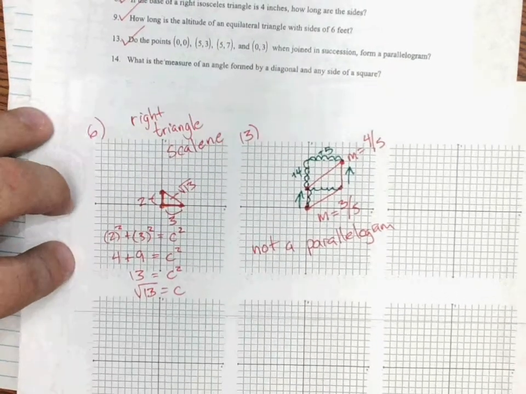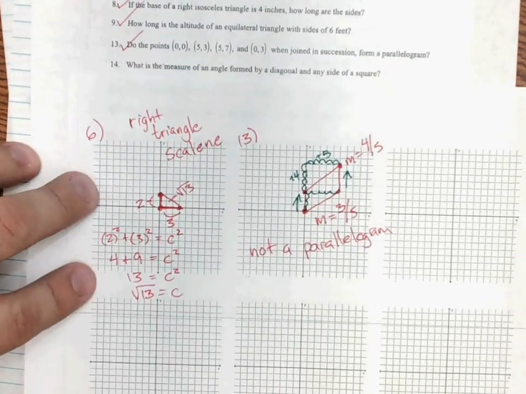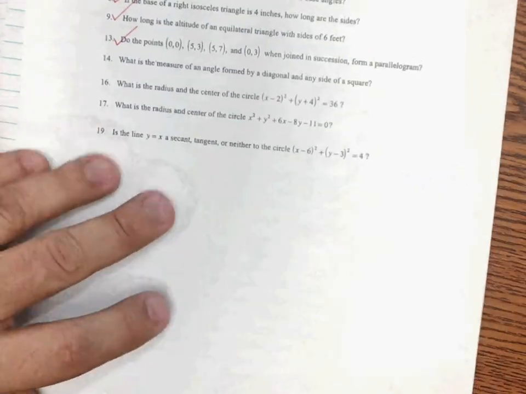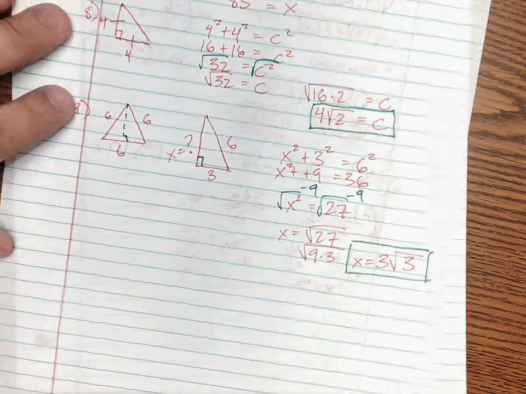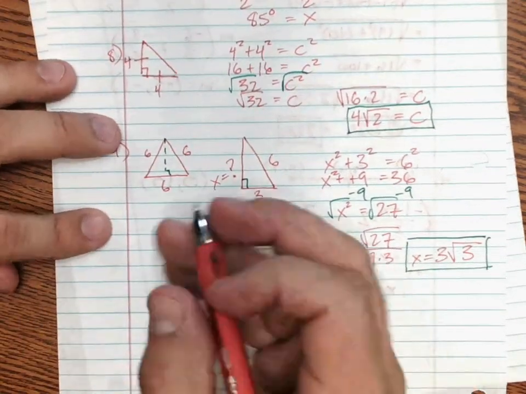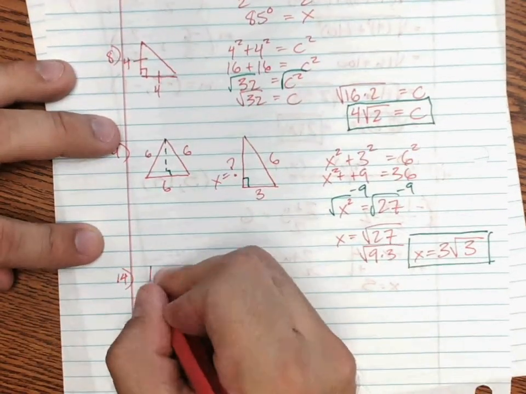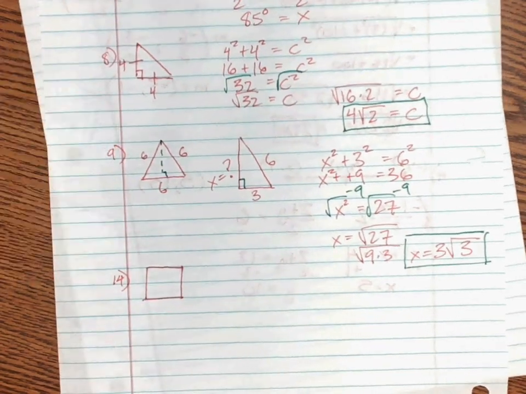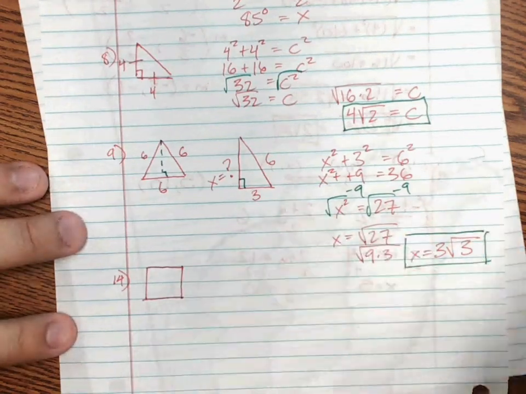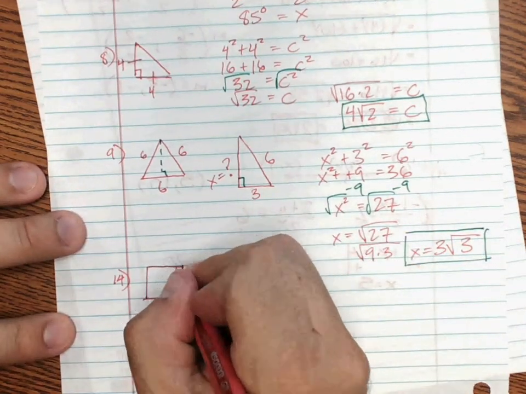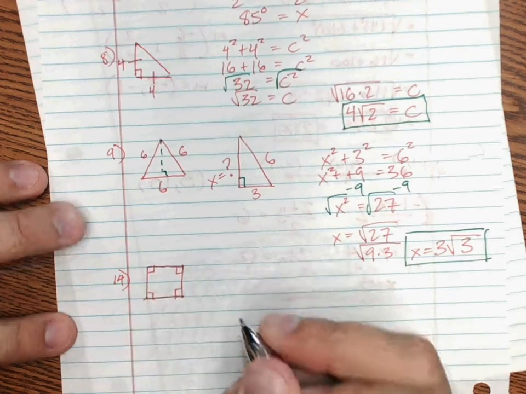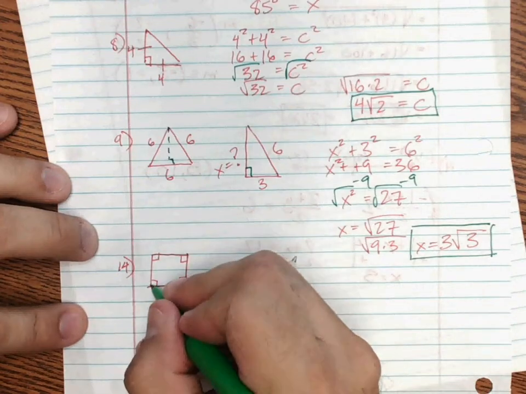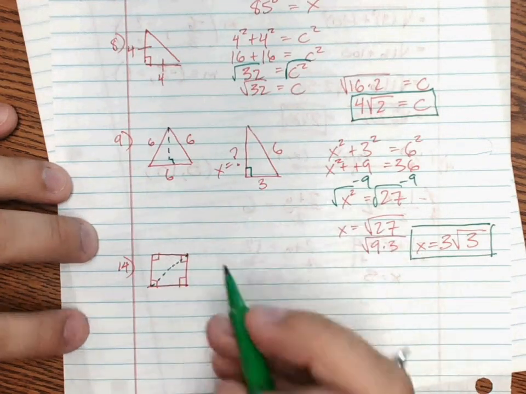Number 14 says, what is the measure of an angle formed by any diagonal and any side of a square? Well, let's go ahead and do that on this paper. So we're on number 14. It's talking about a square, so we have sides that are all equal length. And what we know about squares is that all of our angles are right angles. And we know that a diagonal goes from one corner to the opposite corner. And it wants to know what is the measure of any of those angles.